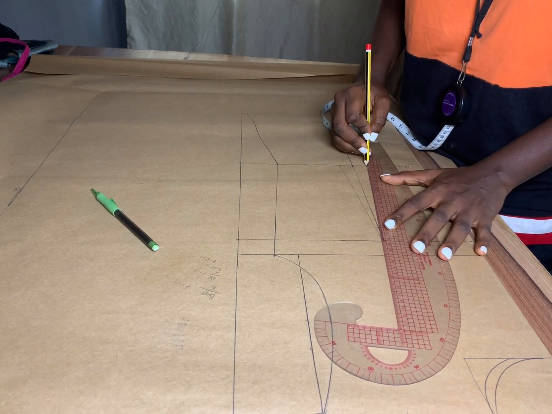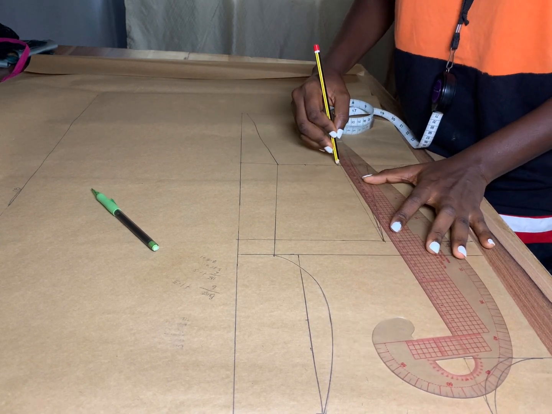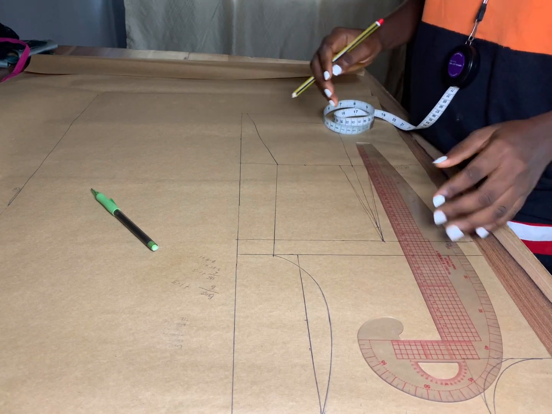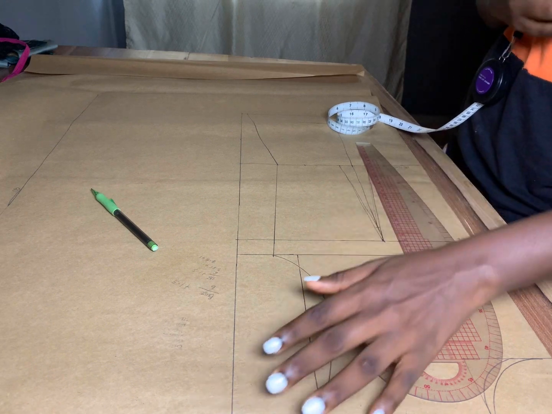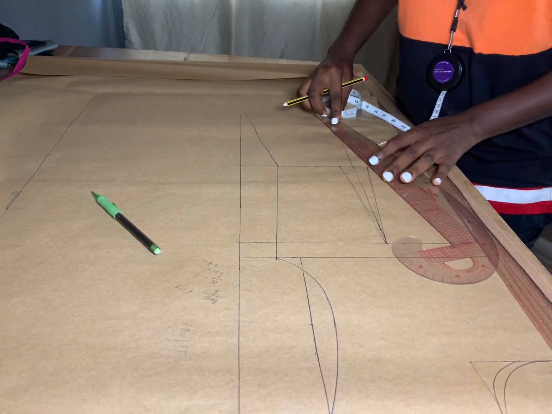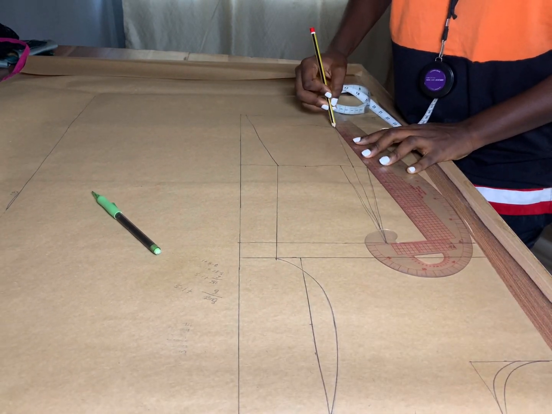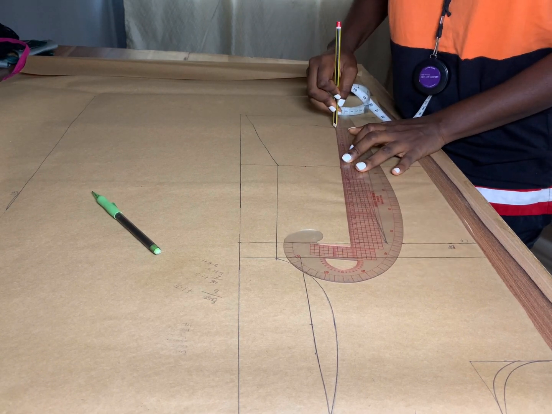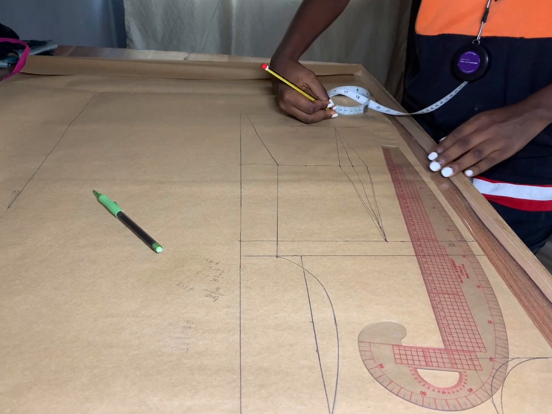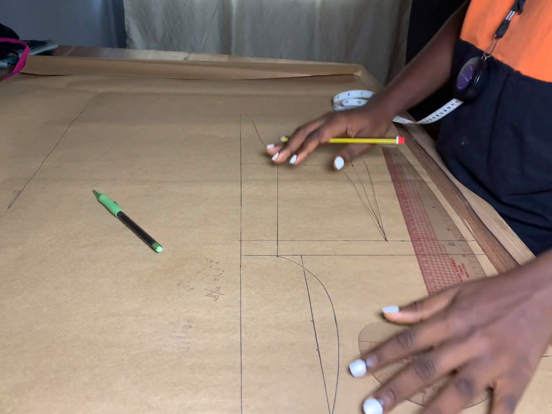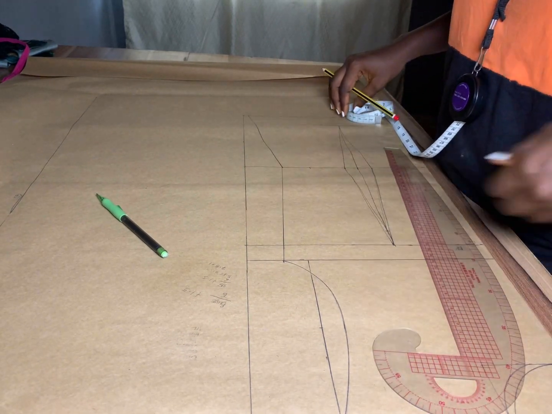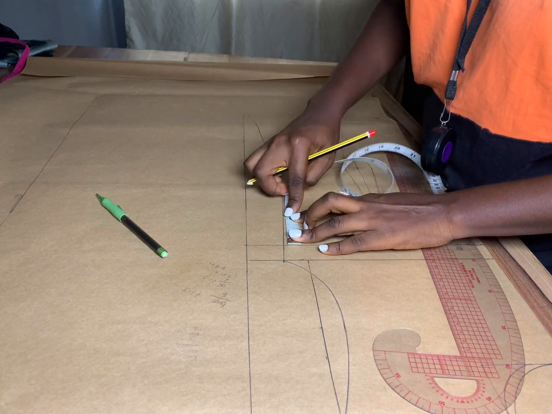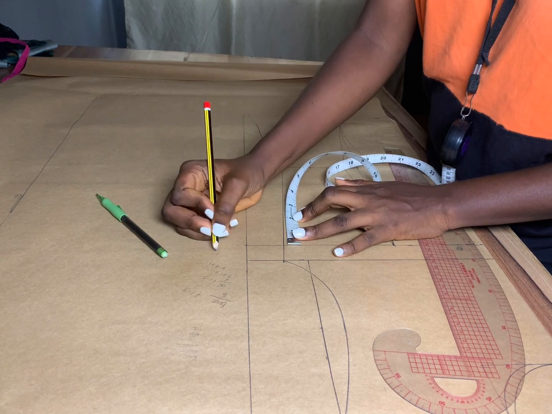Like for what I'm doing now, you come down by 1 inch from your bust point and mark it. So if you are sewing it, that is where it will stop, because you don't want your dart to get to the very tip, to your nipple. You can even come down by 2 inches sometimes. So you can extend the dart down to the hip length, like I'm doing now, to the top length rather.